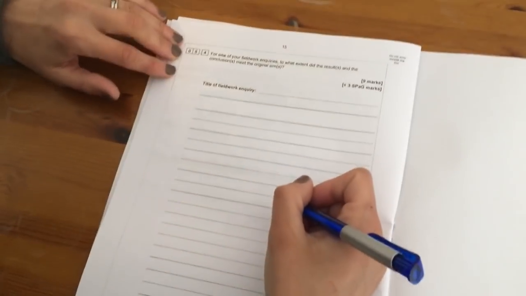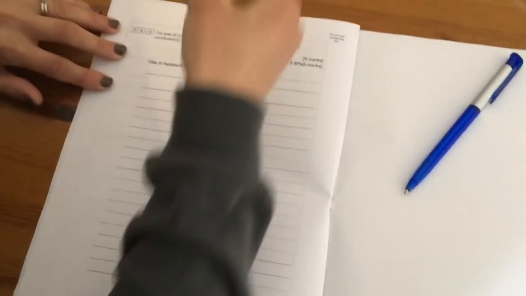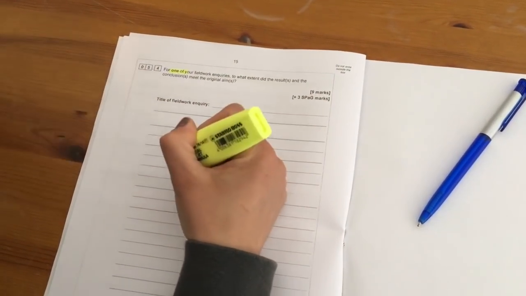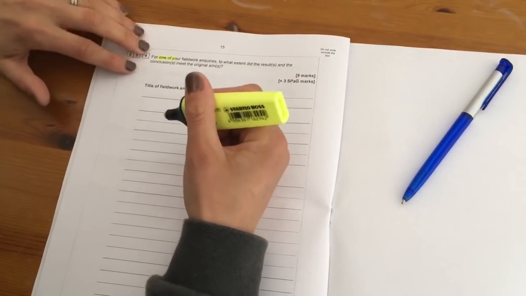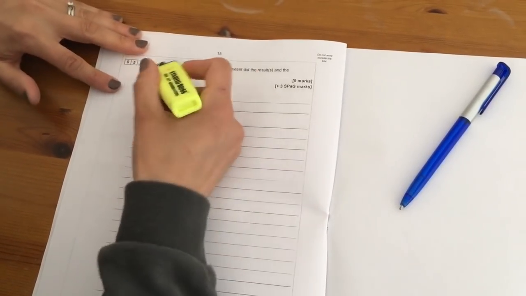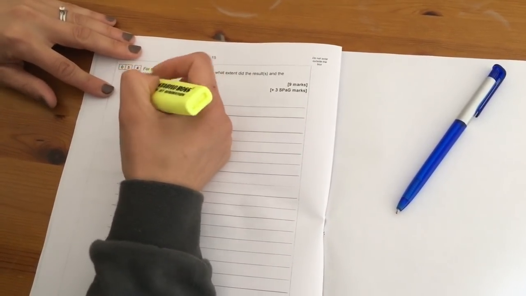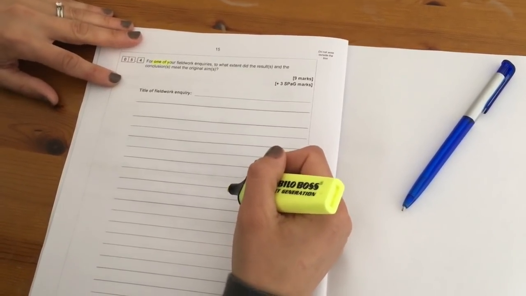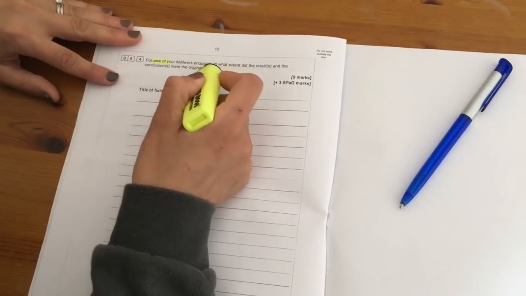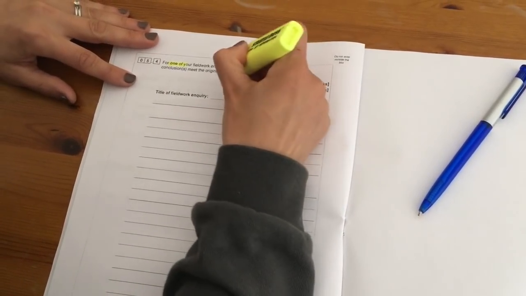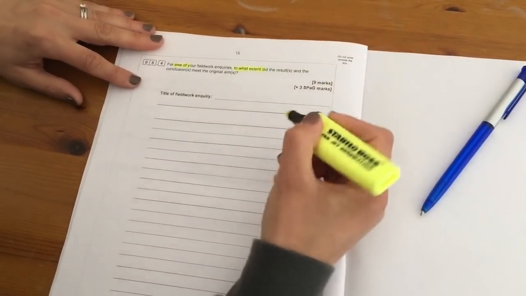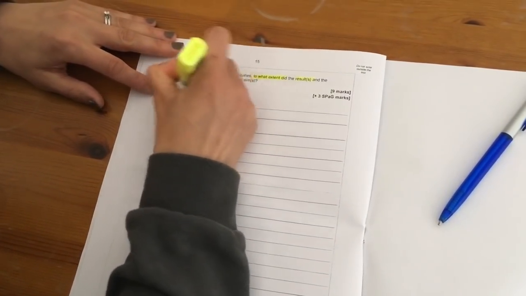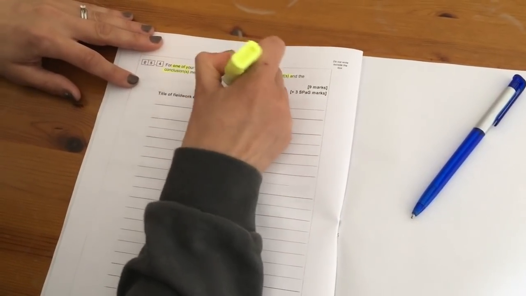So last question, question 5.4. For one of your fieldwork inquiries, essential here, we're only going to choose one. I'm actually going to do this answer for the physical one because I think it's more straightforward. So really important, we don't go into 2. The examiner will not mark the second one if you do both. So for one of your fieldwork inquiries, to what extent, we know all about to what extent, did the results and the conclusions meet the original aims?